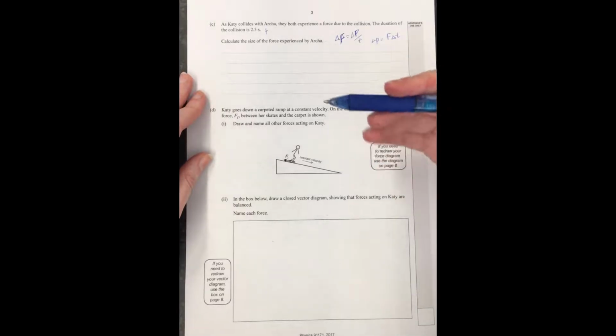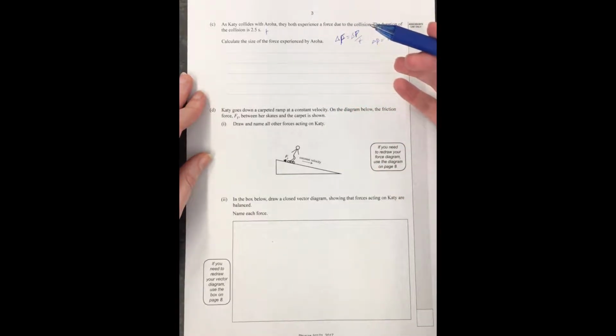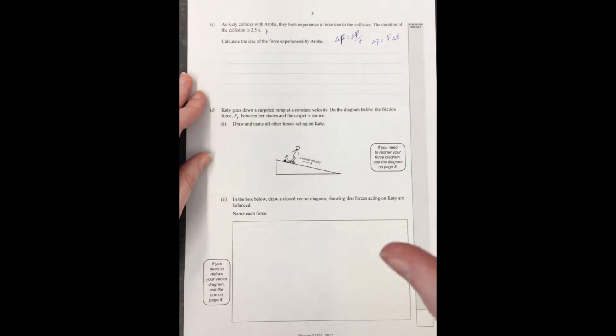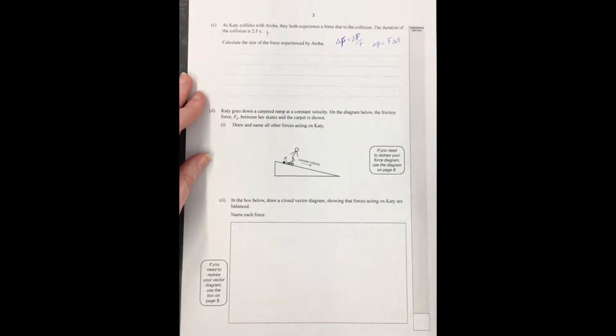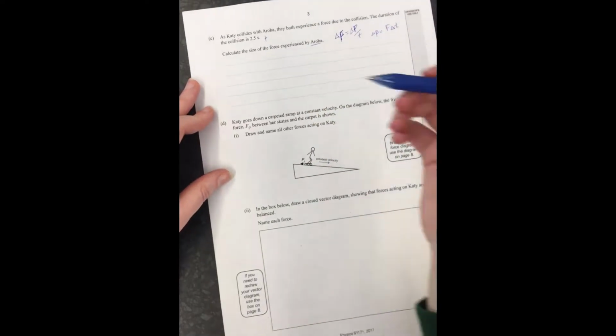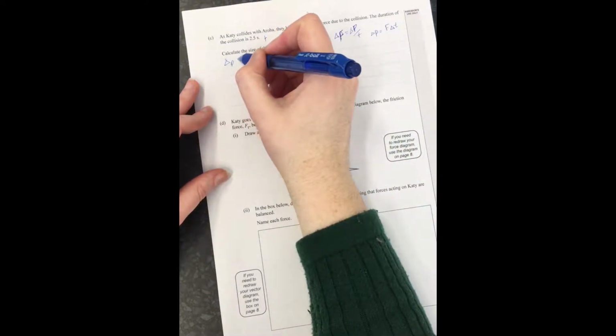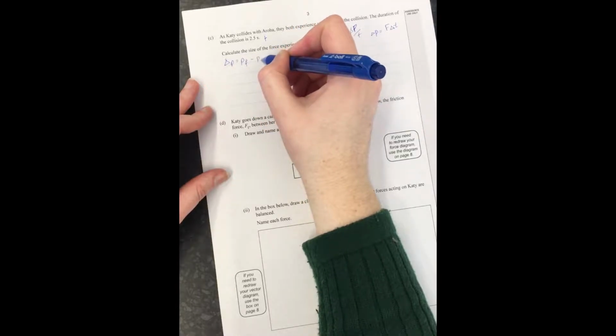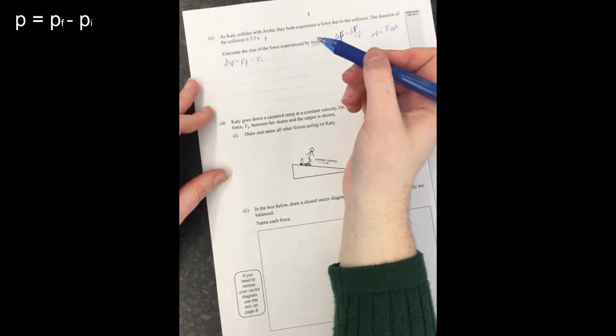Okay, so what we need is we need to work out the momentum that they have in the final one minus the momentum that Aroha has initially. Okay, so we've got our change in momentum equals final minus initial. Okay, so that's going to be our final momentum.